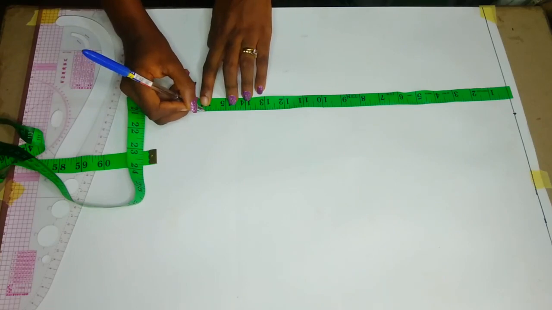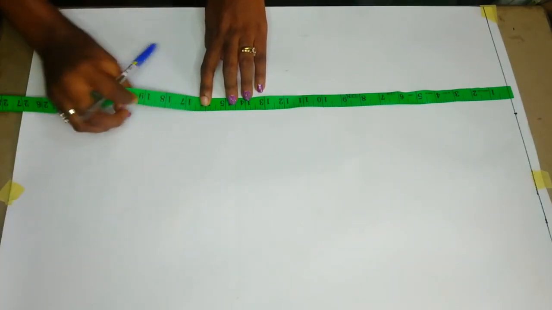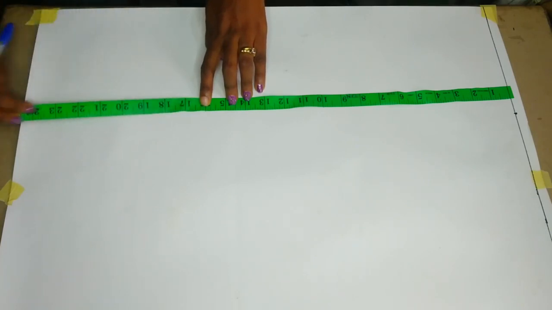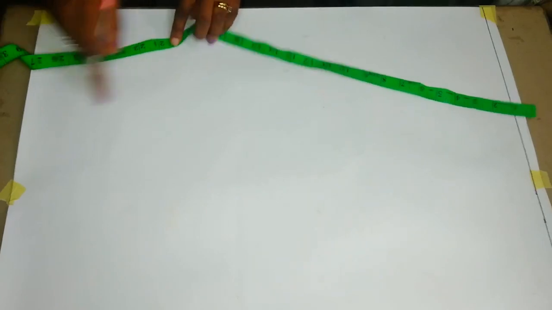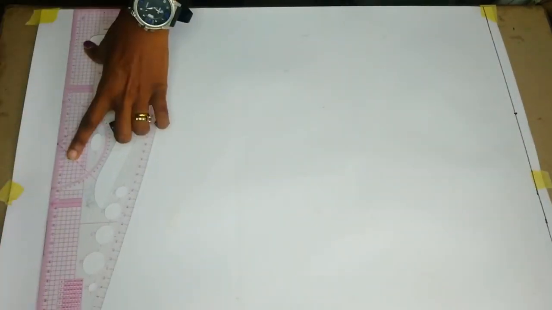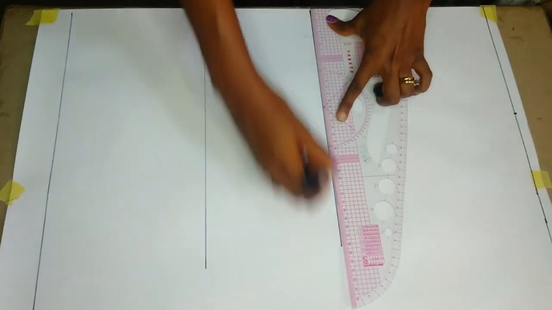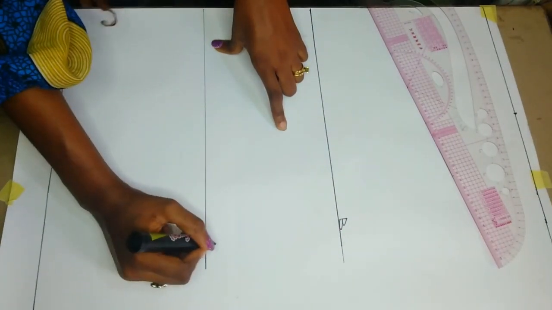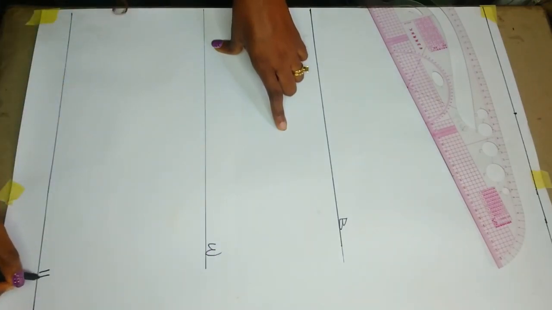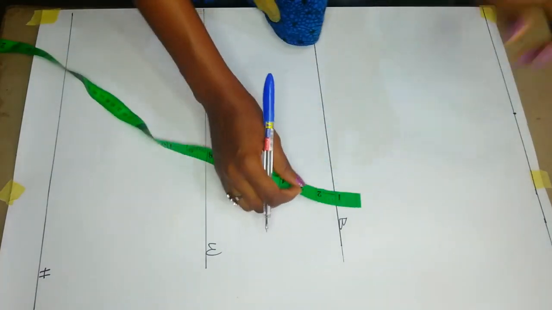Also, I'm going to mark out my waistline, which is 16 inches, and my hip line as well, which is 23 inches, 7 inches from the waist. So now I'm just going to rule out lines for these points I have marked. This is where we're going to be taking all our measurements. So these are the bust line, the waistline, and the hip line as well.